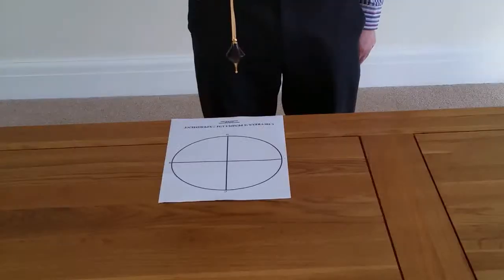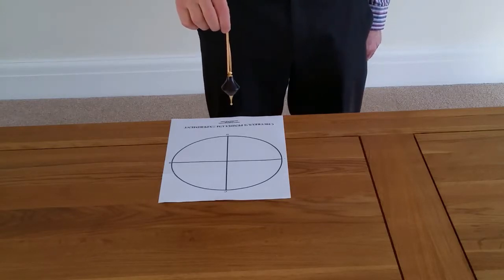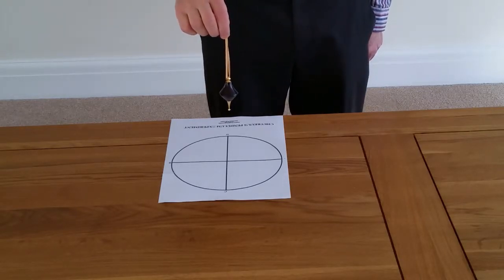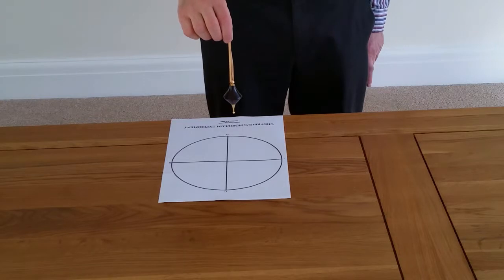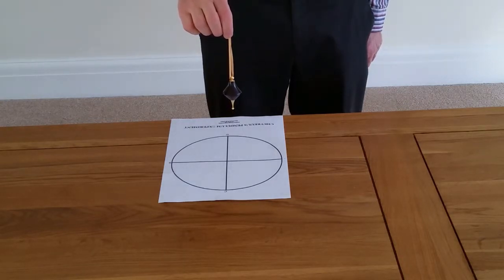Again, you don't need to have this, but it can be useful to help determine the movement of your pendulum. Now, what I'm going to do is line up the pendulum with the middle of the chart. So I'm holding the pendulum over the centre of the chart. As I said, it doesn't matter if you haven't got a chart, you can just hold it over a table or just straight down in front of you and focus on the point of the pendulum.